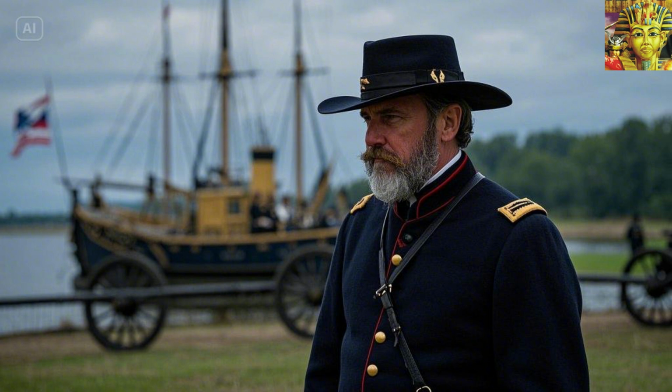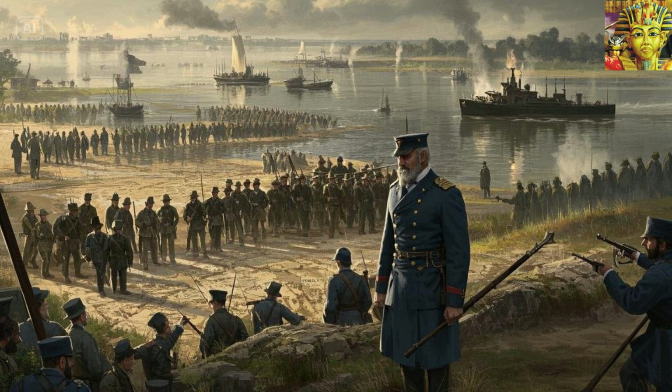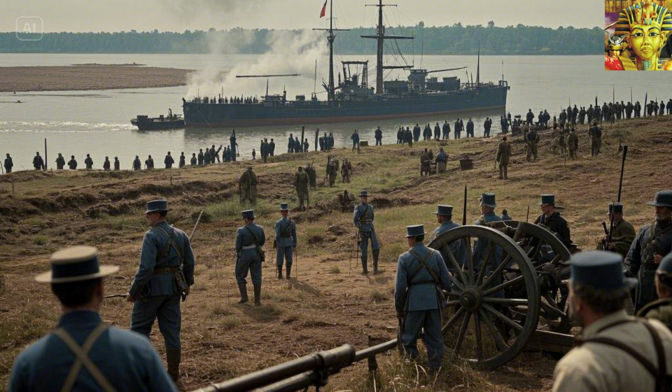Grant made several attempts to capture Vicksburg. These efforts included a series of unsuccessful assaults and maneuvers, including the Chickasaw Bayou Expedition and the Yazoo Pass Expedition. Despite these setbacks, Grant remained determined to capture the city.